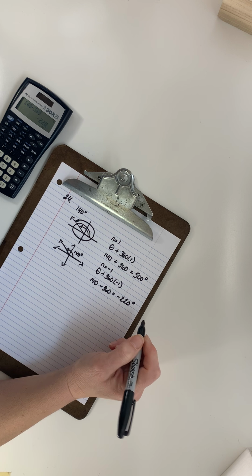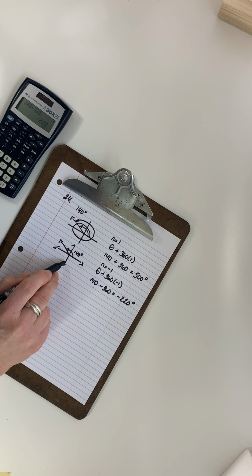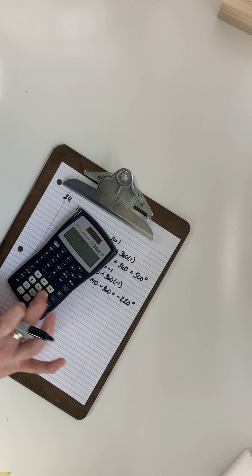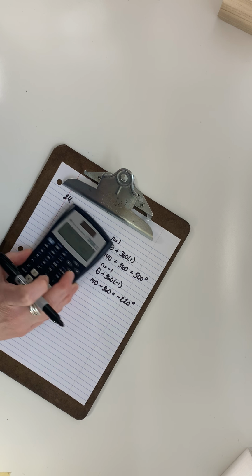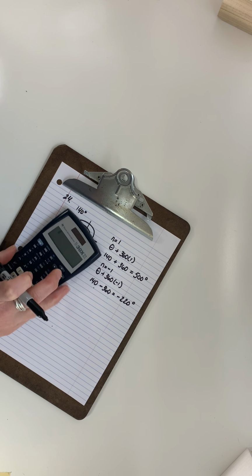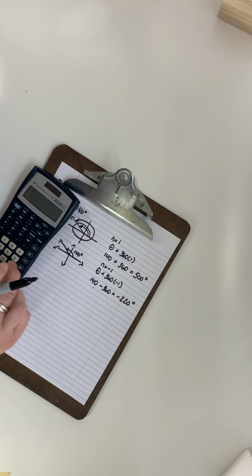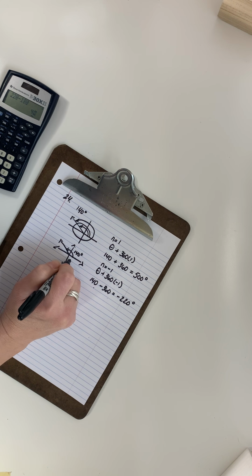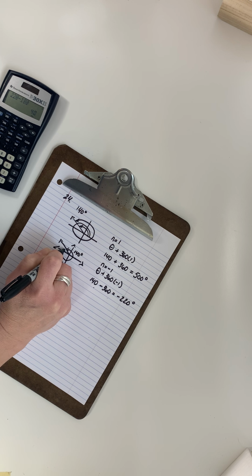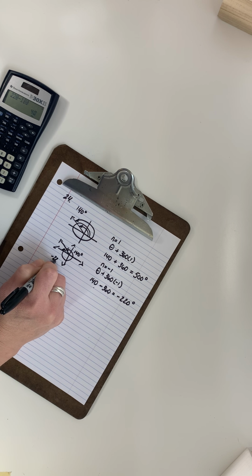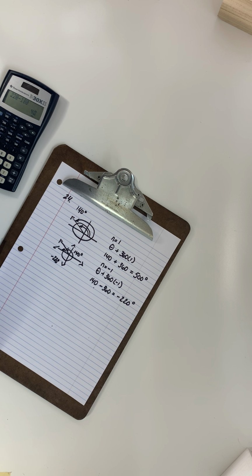So let's see where this goes. This would be negative 180 from here to here. Then we would need to go another, so 220 minus 180 gives us 40 degrees. So if we go negative 220, that's the negative 220 there, and it's coterminal with our angle.